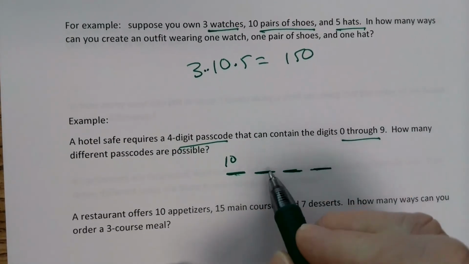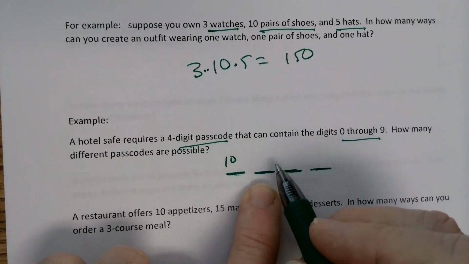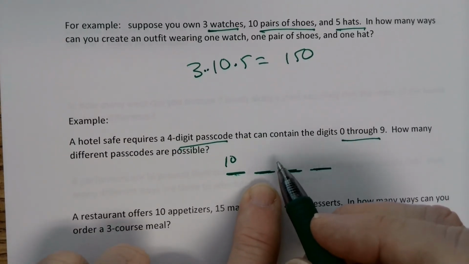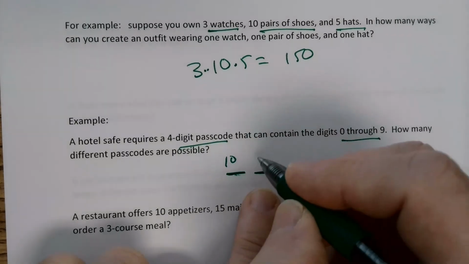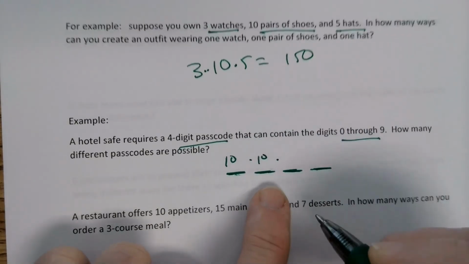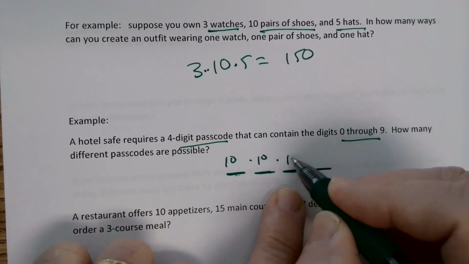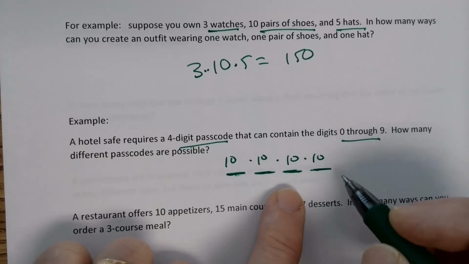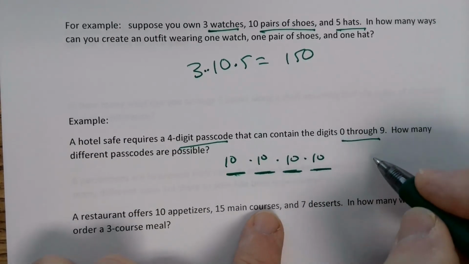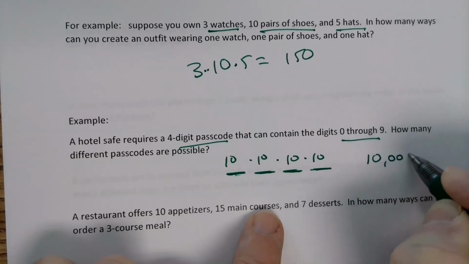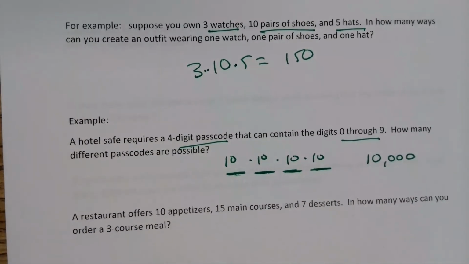The second digit, how many can it be? 10. We can repeat? Yes, we can. Didn't say we can't repeat. So 10 and 10. What's 10 times 10 times 10 times 10? 10 times 10 is 100. 4 zeros. There's 4 zeros. So there's 10,000 different passcodes.